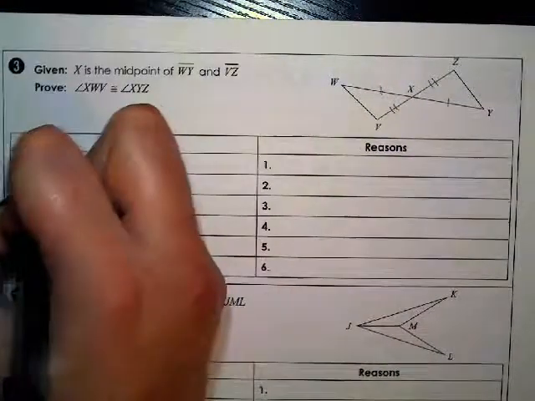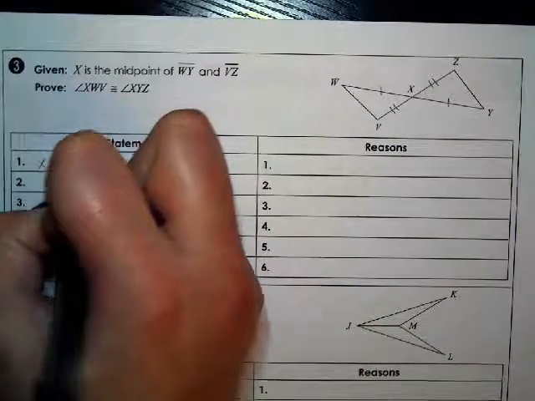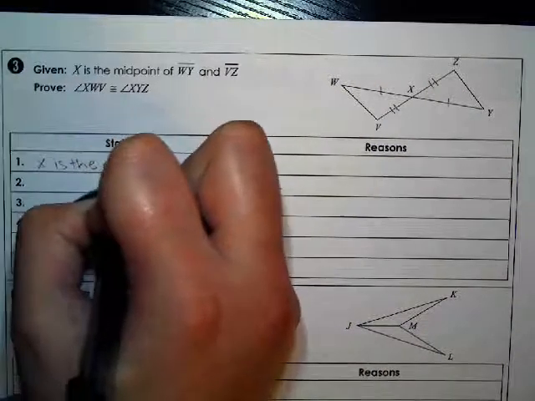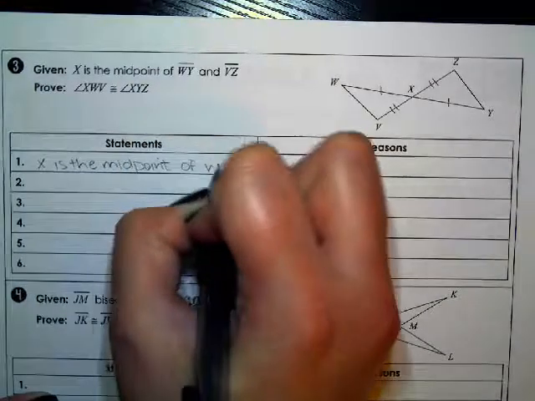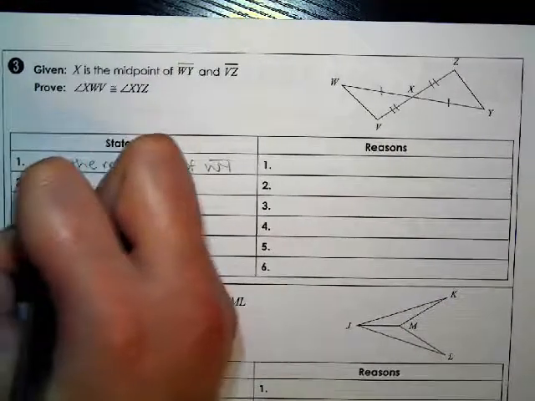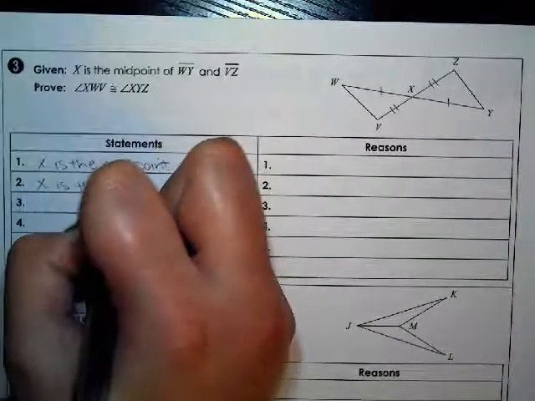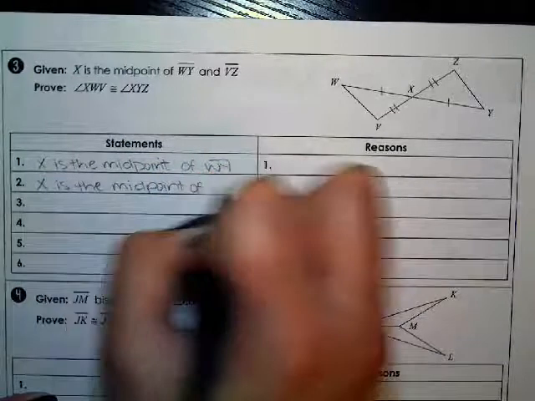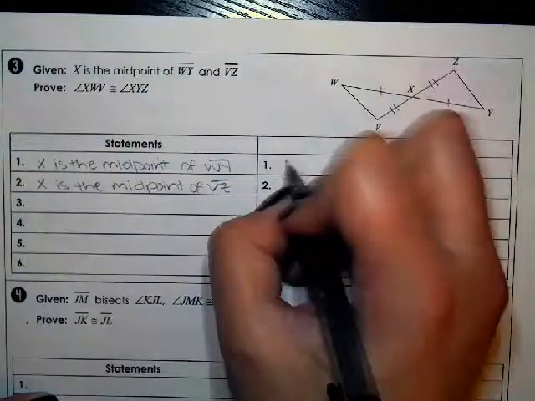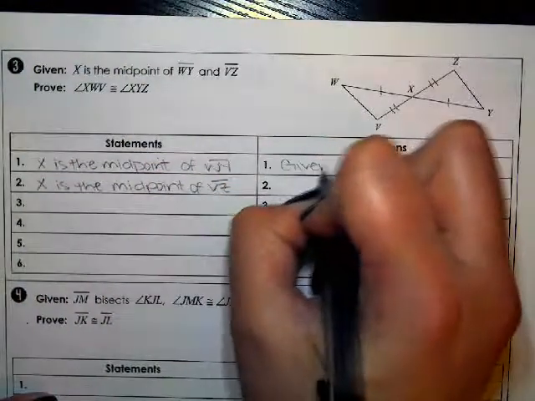X is the midpoint of WY. X is the midpoint of VZ, given, okay.